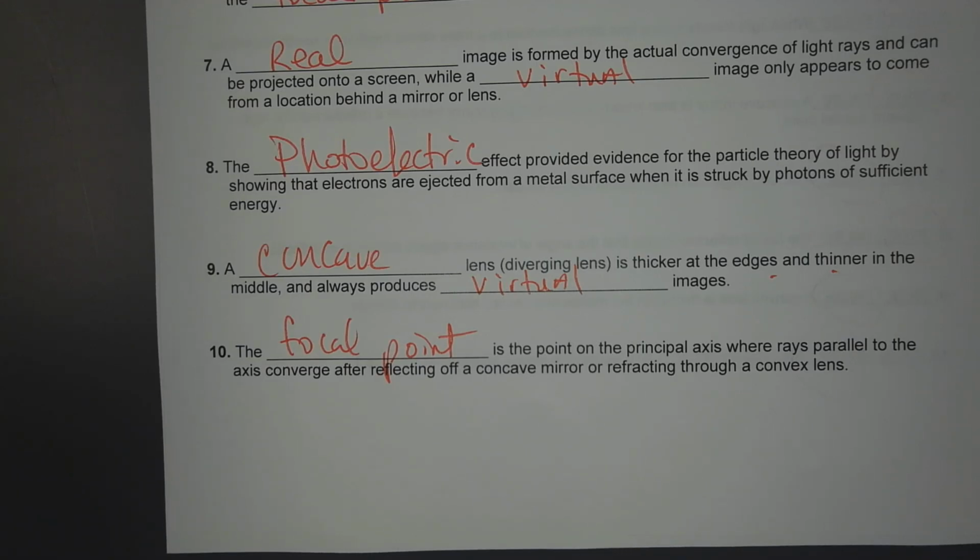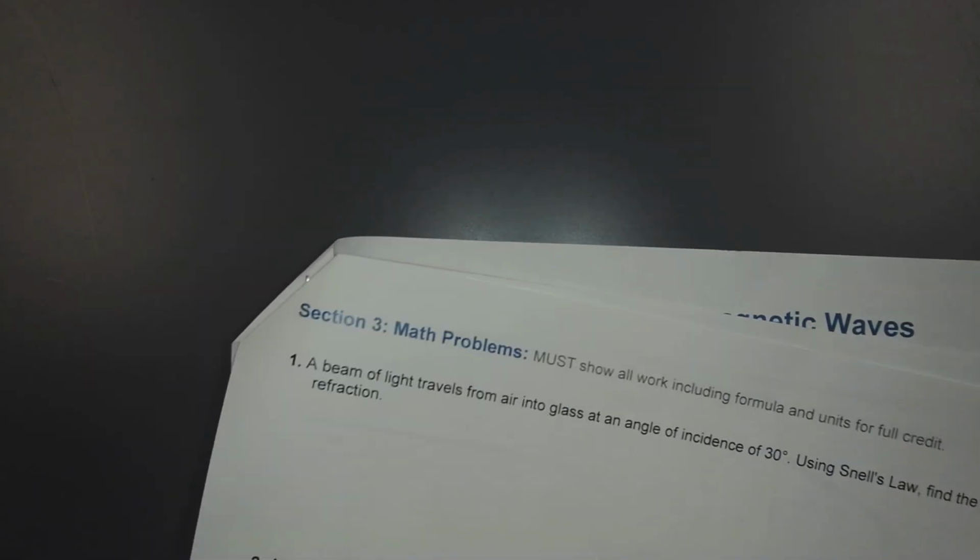Okay, are we ready to turn the page? We need to get a little bit of math done, and then I'll leave you alone. I will post all of the answers on D2L, but I would like to pause and turn the page again.